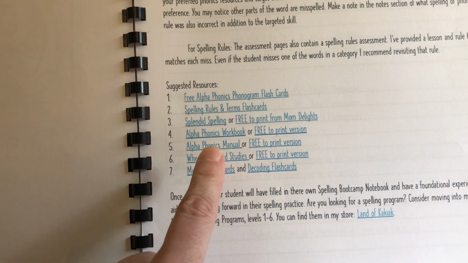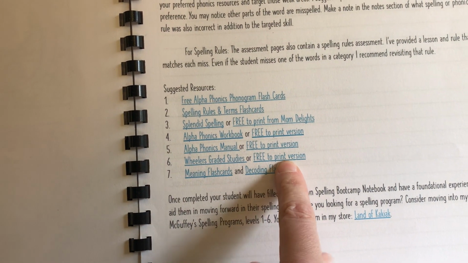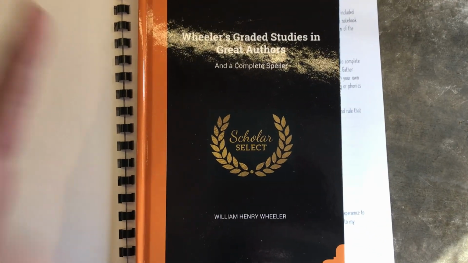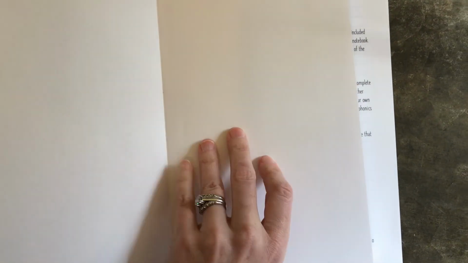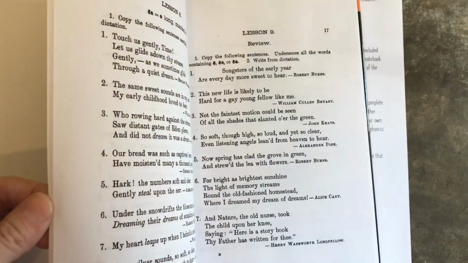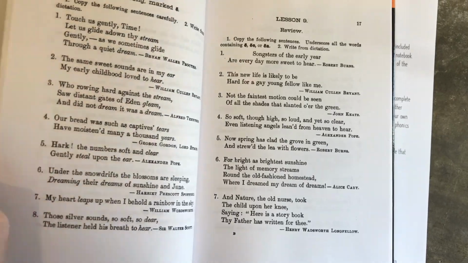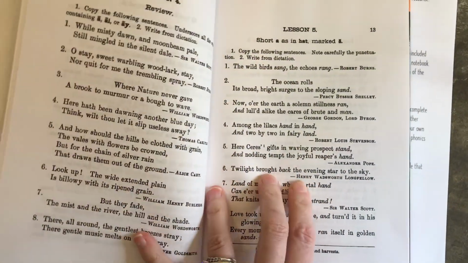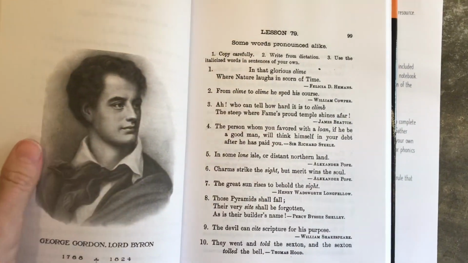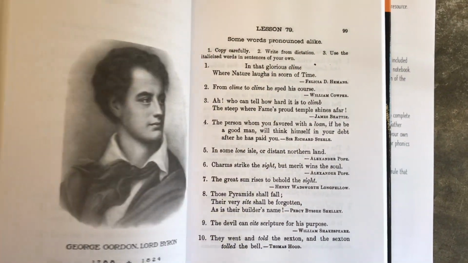Wheeler's Graded Studies. This is a link to that book, and this is a free to print version. I bought the book. It looks like this. I figured I would use this multiple times. It has great authors, and we would use this for dictation, but it's practicing homophones.